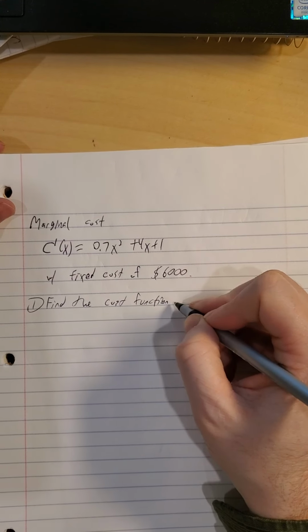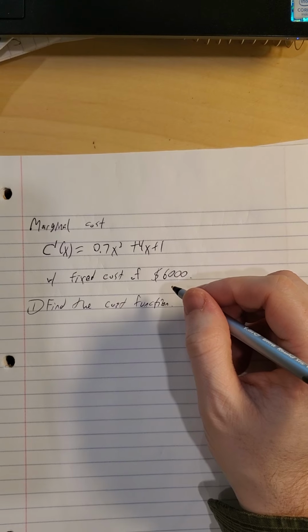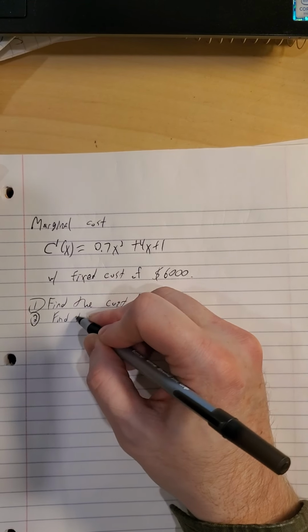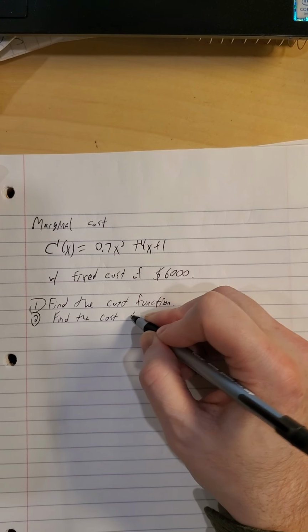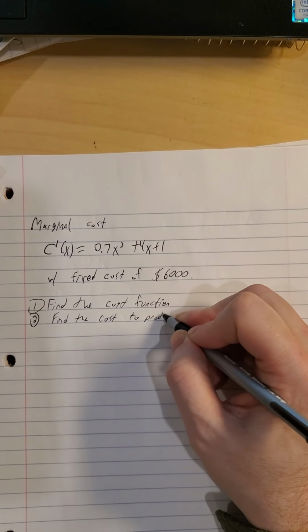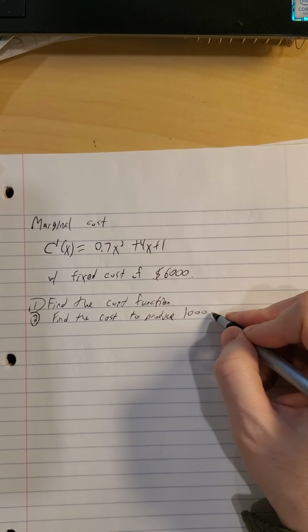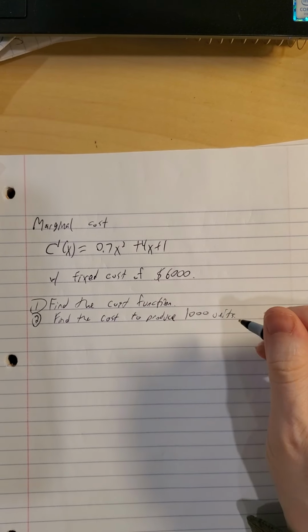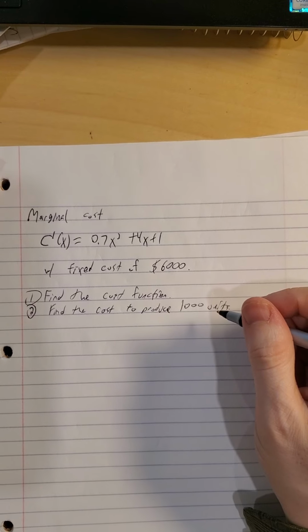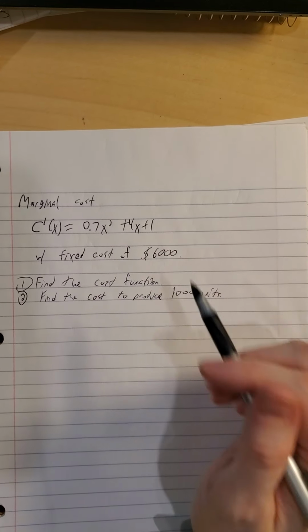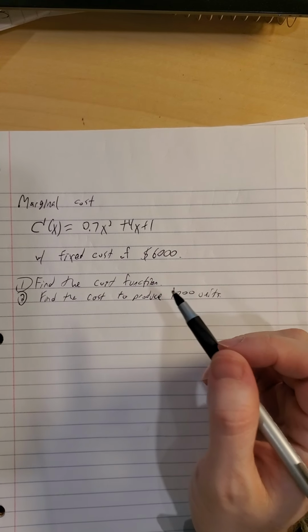So we're going to find the cost function, and then we're going to find the cost to produce, what did I pick out? 1,000 units. So x is our number of units, and cost, unless otherwise stated, is going to be in dollars.